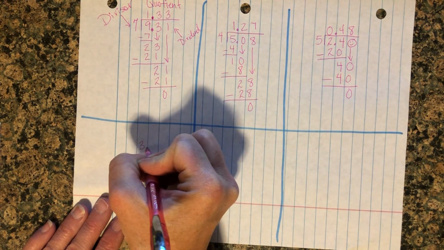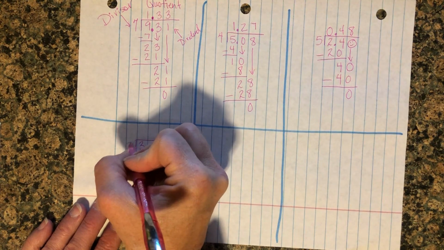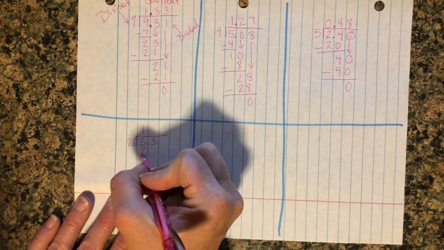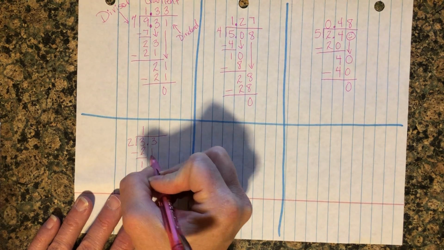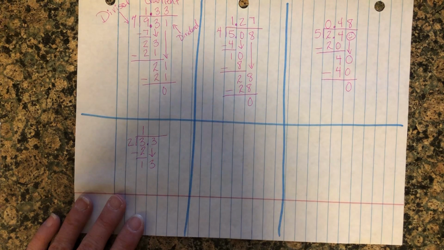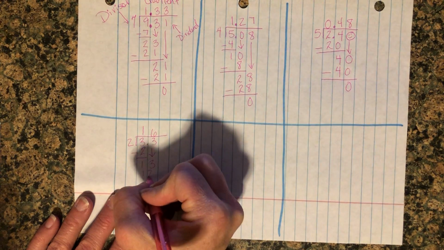I'm going to do 3 and 3/10 divided by 2. 2 will go into 3 one time. I bring down the 3, and now I've got 13 divided by 2. 2 will go into 13. 6 times 2 is 12.